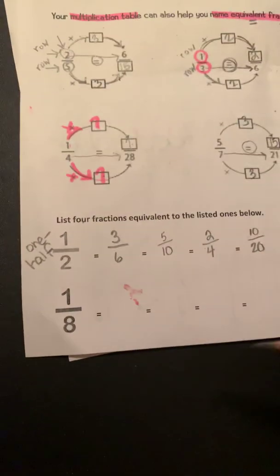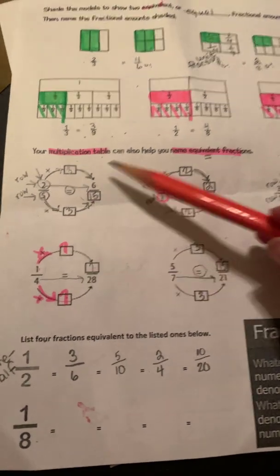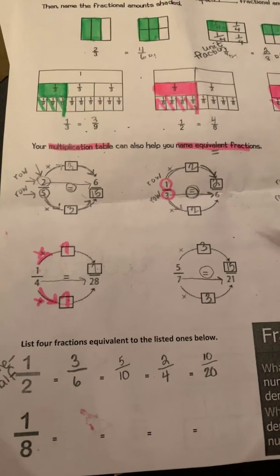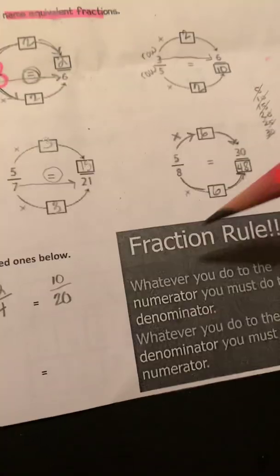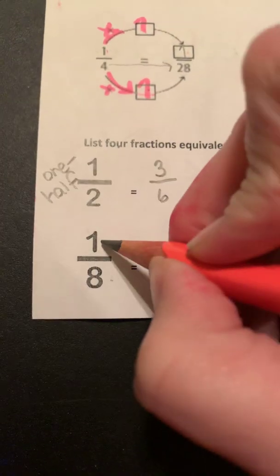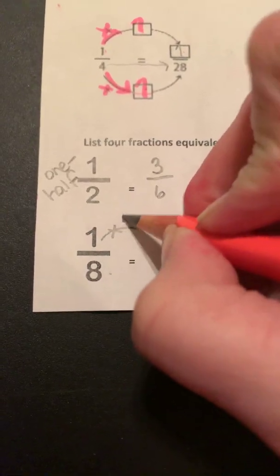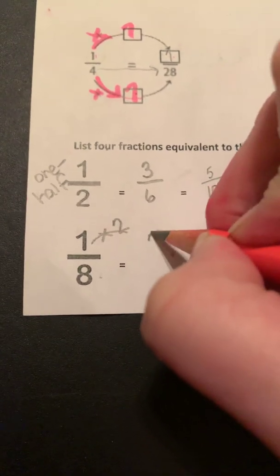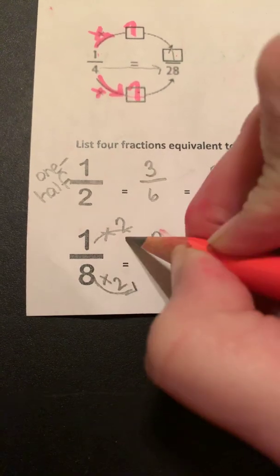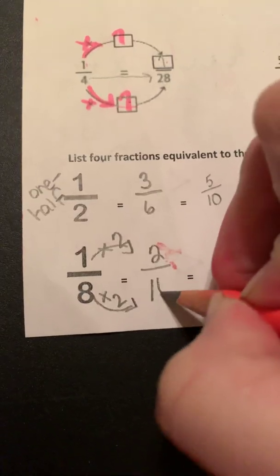1/8. That one's a little bit harder. Well, here's what I know. Let's look back up here. Where did we find equivalent fractions at? The multiplication table. And a multiplication table is showing us what? Multiplication, right? And what does the rule say? Whatever you do to the numerator, you better do to the denominator. So to find an equivalent, I just really need to say, let's see, we're good at 2's, right? What's 1 times 2? 2. And if I multiply by 2 to the numerator, I better do that with my denominator. What's 8 times 2? 16.